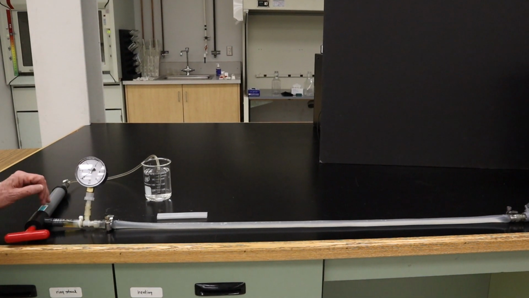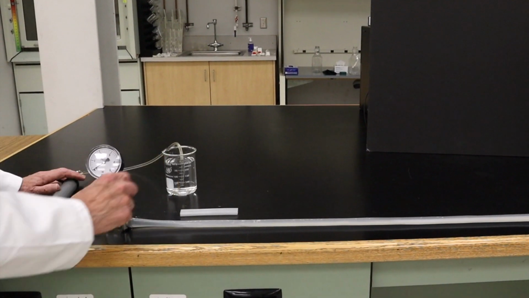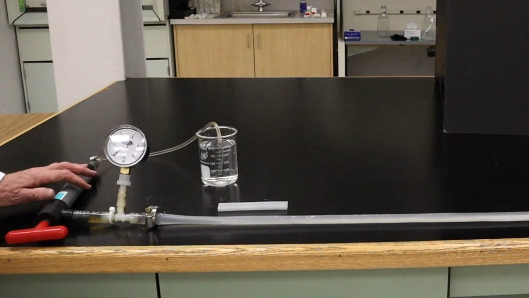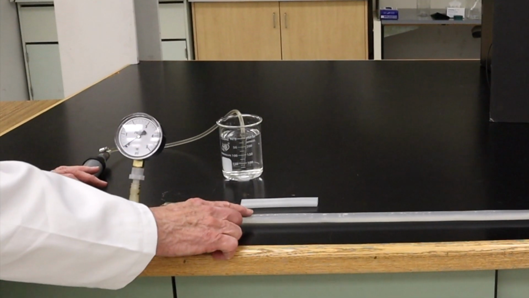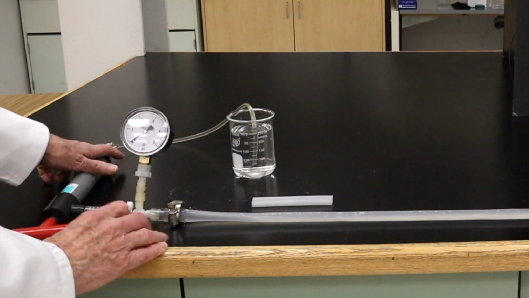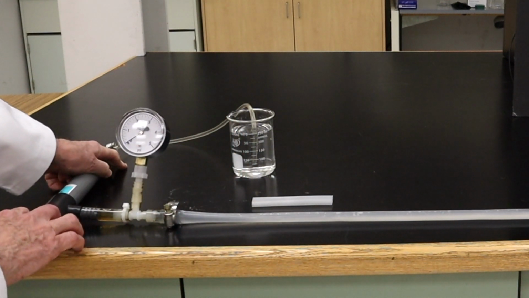Next, I'm going to use this hand pump to pump some water from this beaker into the vessel, and I'll measure how much water it takes to raise the pressure inside that vessel up to 5 psi. Let's do that now, watching the level of the water in the beaker.